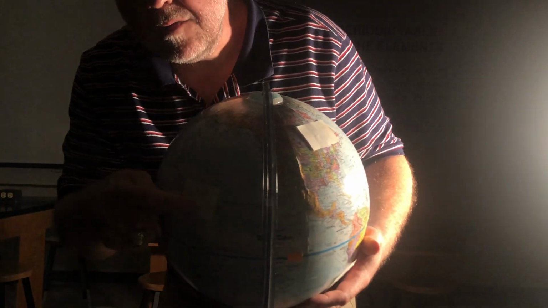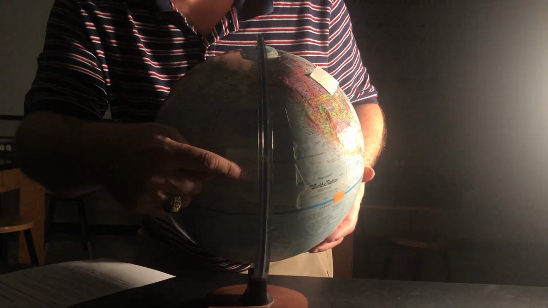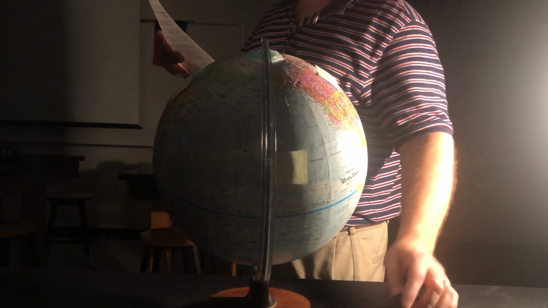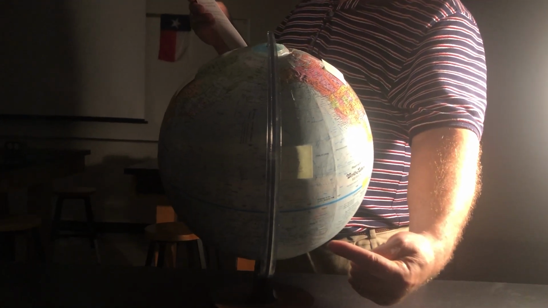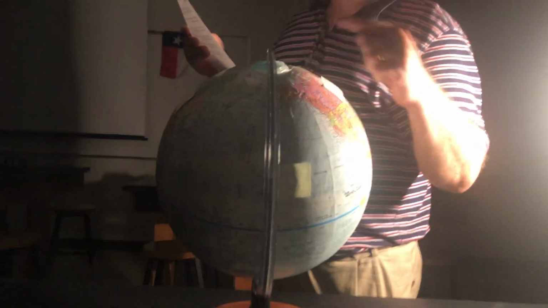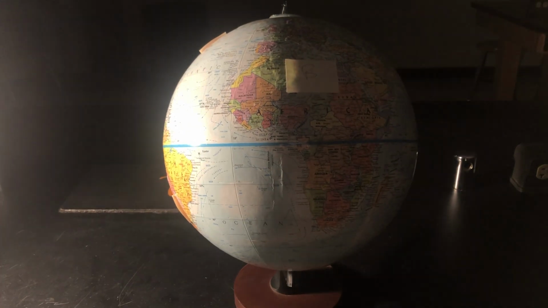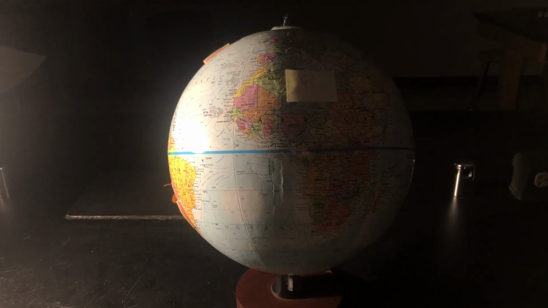Now they're in darkness over here where my finger is, and they come around, and it's just starting to be sunlight here. Well, if it's morning time right there in Hawaii, then what would it be on the opposite side of the world? Let's come on over here and take a look. Right there in Libya.